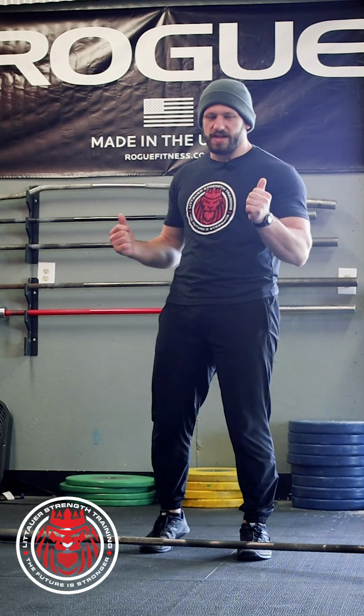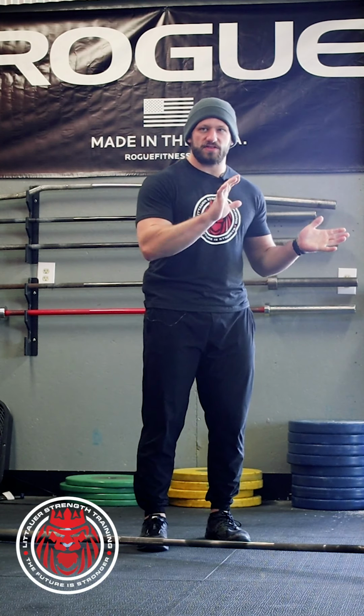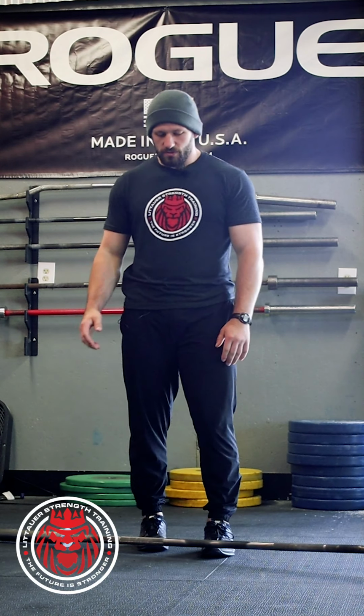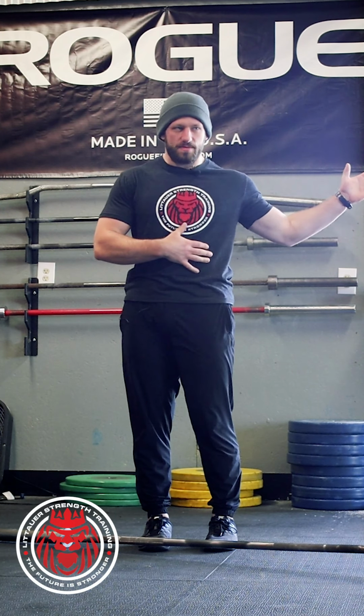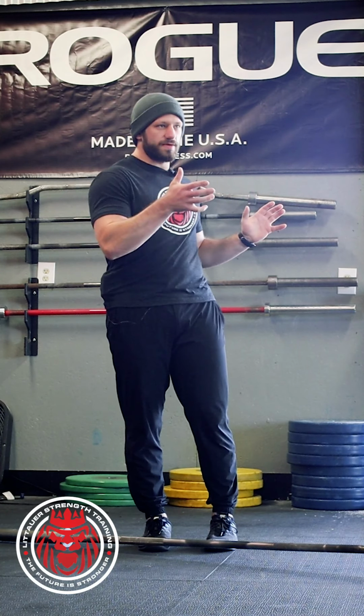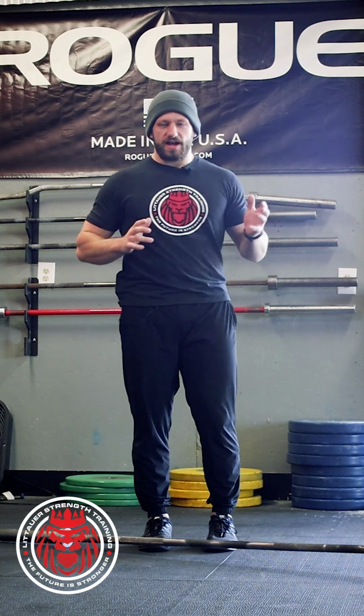Right? Trying to move in a manner that either creates force or resists force in this rotational pattern. So when we look at movement, we have rotation, or we have anti-rotation, not breaking to a force trying to move us in a transverse manner. So I'm going to use a landmine press, or a landmine pull to punch, and a rapid punch here as an example.